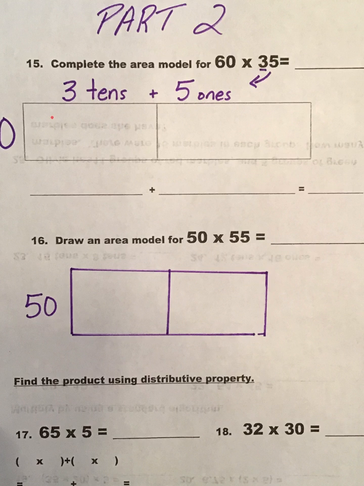So we're going to go 60 times 3 10s is 30. Now if we do that again and we look at the front end, 6 times 3 is 18. Add 2 zeros. Answer 1,800 for that part of the partial product.